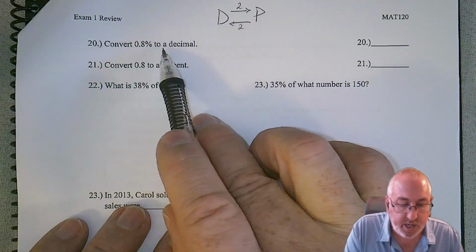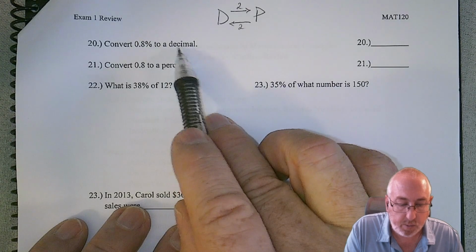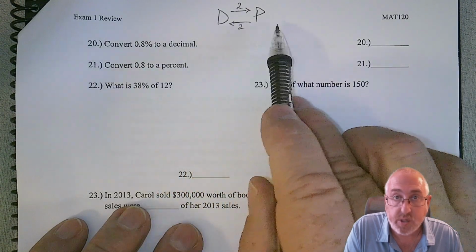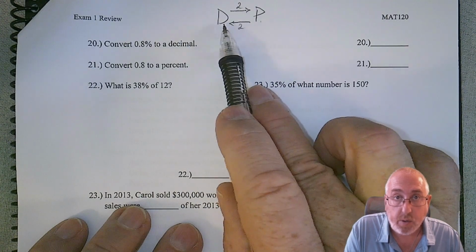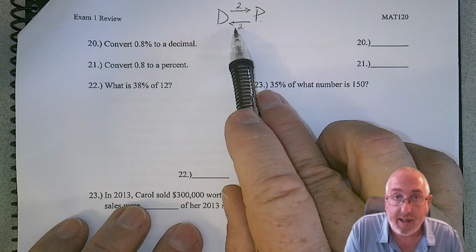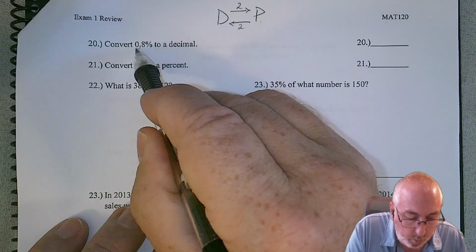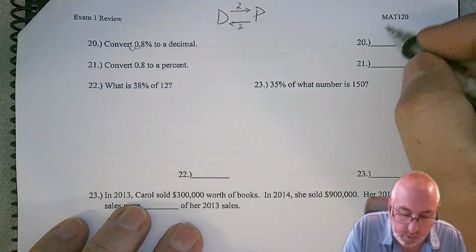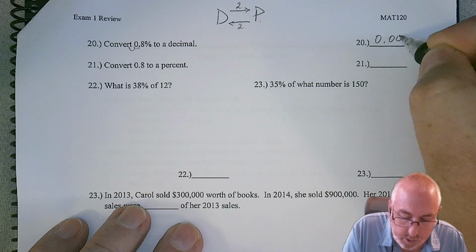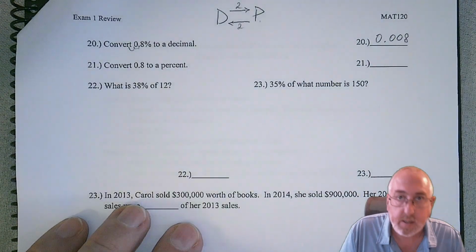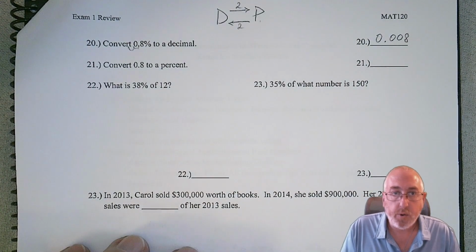So in this case, we're changing it to a decimal. So that means we're starting with a percent. So we're starting over here, and we want to go over this way to the decimal. So we got to go 2 places to the left. So 1, 2. So we should end up with 0.008. So 2 places to the left.